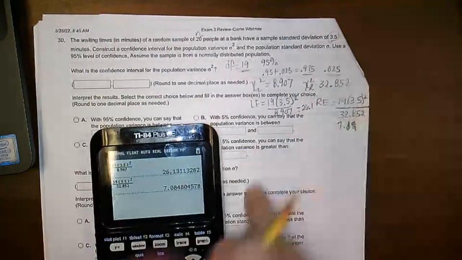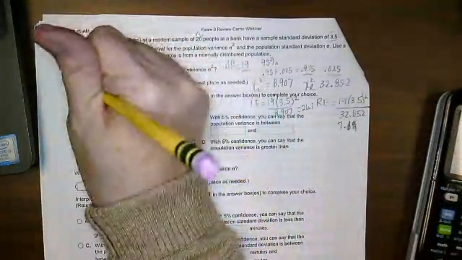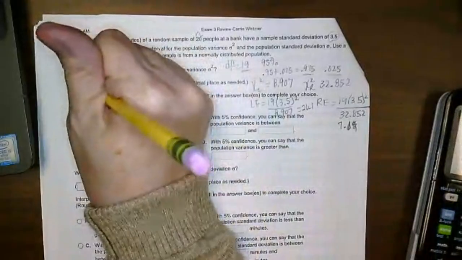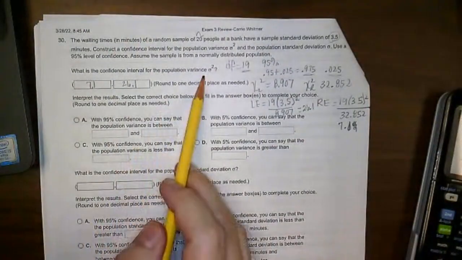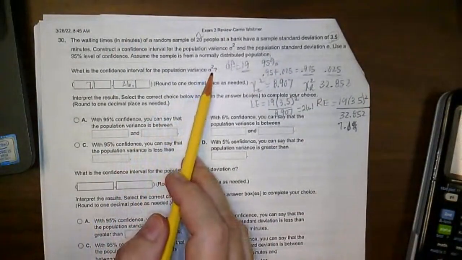So 7.1. So I'm going to put 7.1 to 26.1. And this is for the variance.